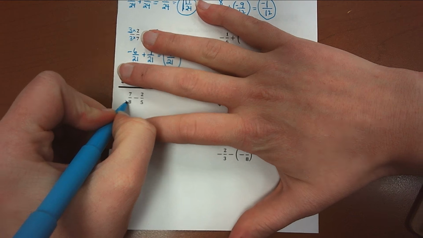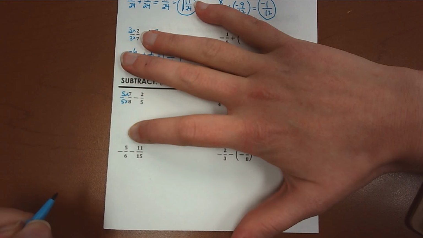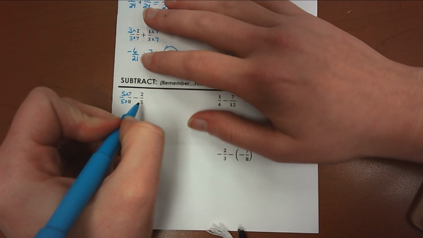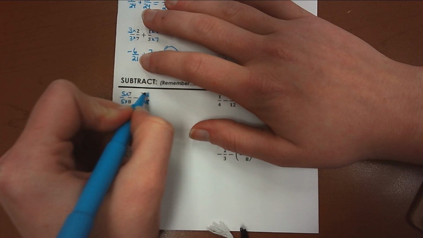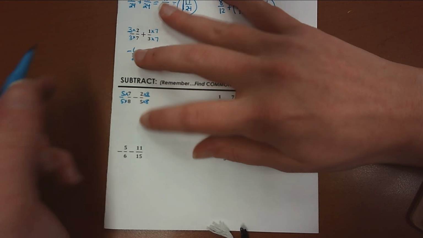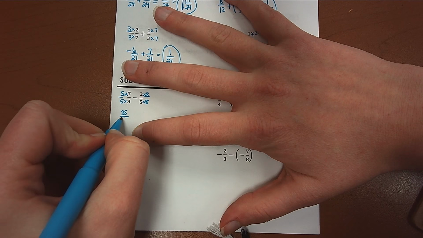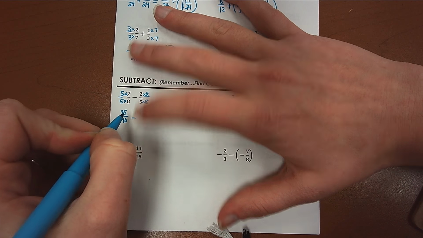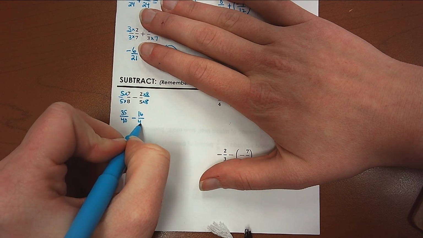And I know that 8 times 5 gives me 40. So I'll multiply this fraction by 5 over 5. And I know that 5 times 8 is 40. So I can multiply this one by 8 over 8. And so 5 times 7 is 35 over 5 times 8 is 40. And then I subtract 2 times 8 is 16 over 5 times 8 is 40.